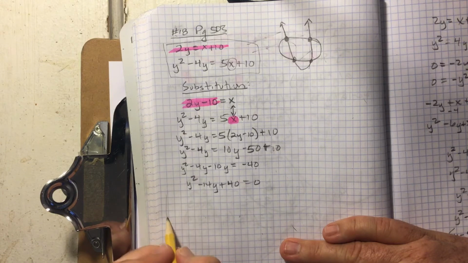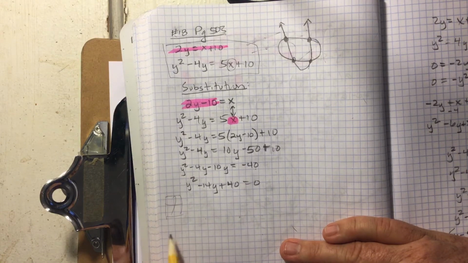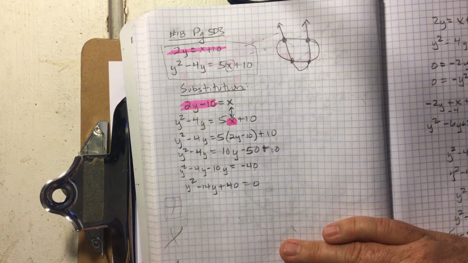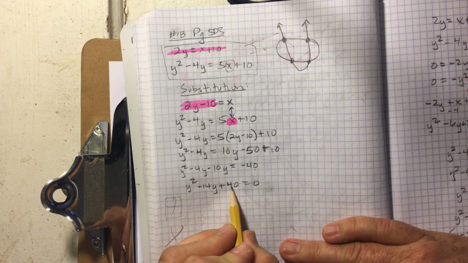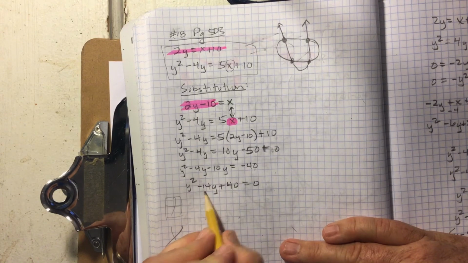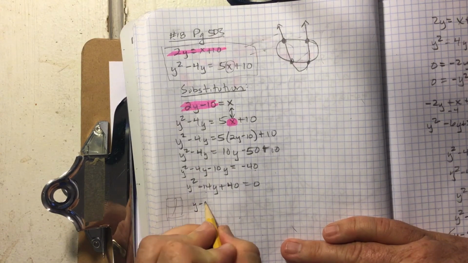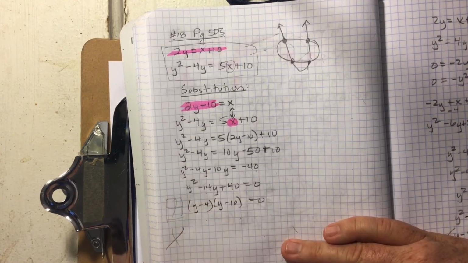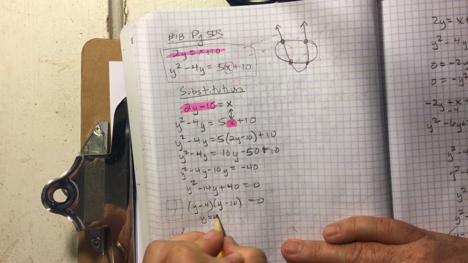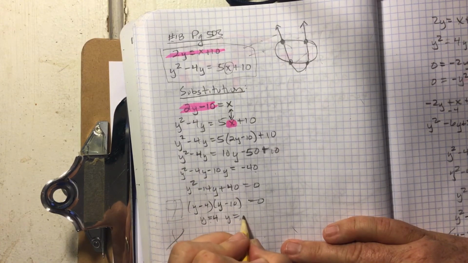You can do your box method, your area model, or the big X method. However you want to factor, it doesn't matter to me. I'm just going to do it where what multiplies together to make 40 but adds to make negative 14. Y minus 4 and y minus 10 equals 0. So y is equal to 4 and y is equal to 10.